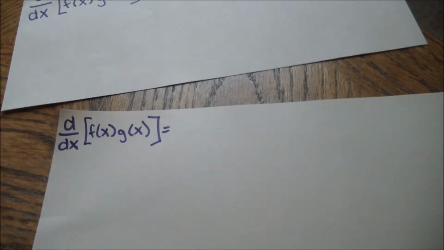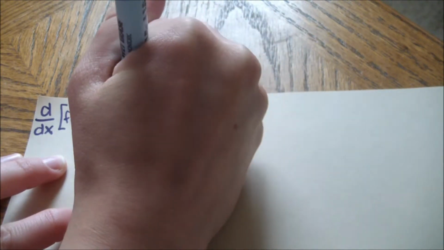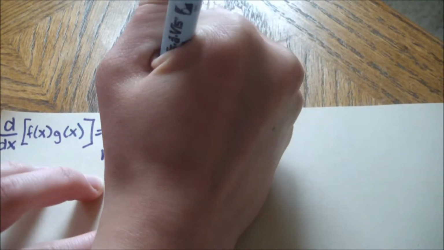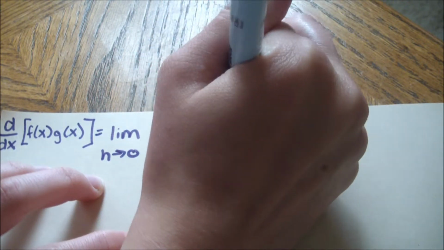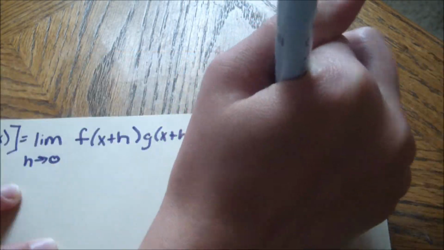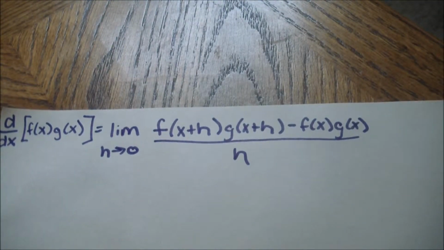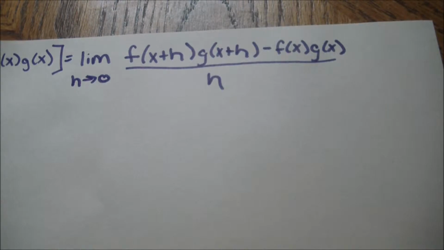The derivative of f of x times g of x equals the limit as h approaches 0 of f of x plus h times g of x plus h minus f of x times g of x, and then all of that over h. And so then we'll expand that and simplify it.